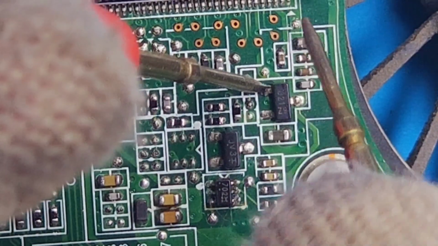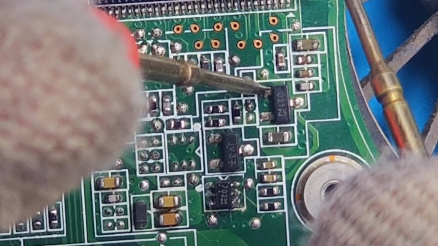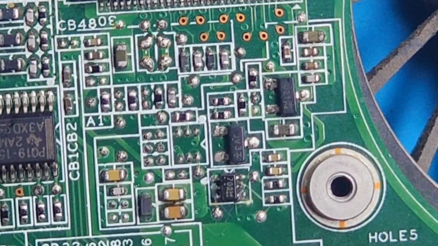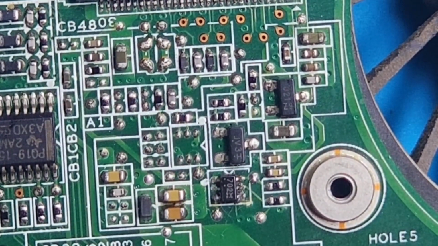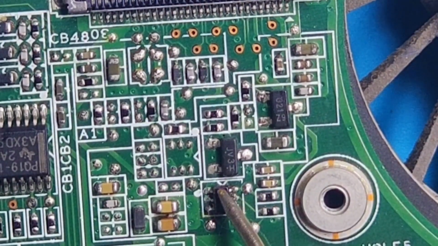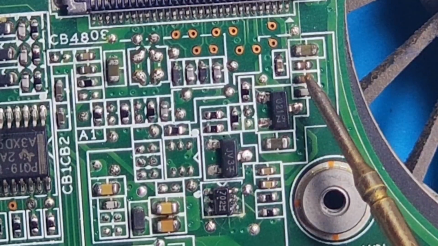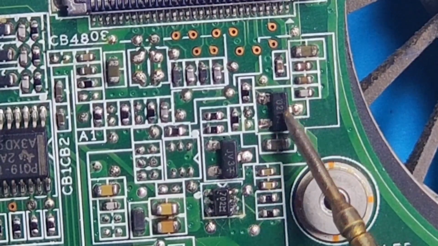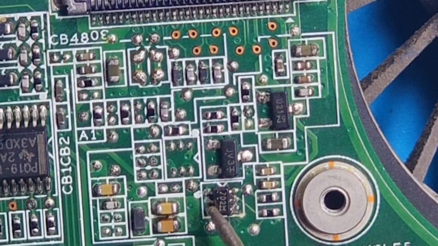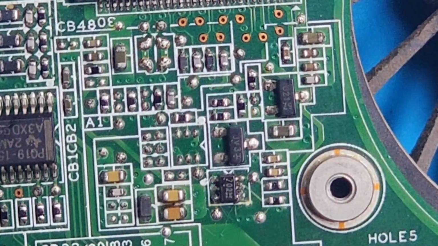Wait a second. Okay, actually, according to the schematics, there is a resistor in series from this MOSFET to the gate of the P channel MOSFET. So there's a resistor in between. That's why we are not getting a beep from that. So there's a 68 kilo ohm resistor.